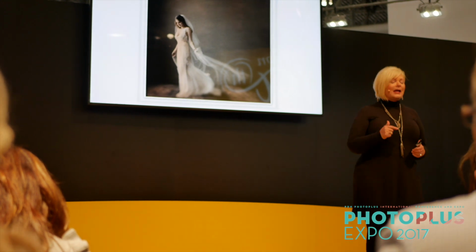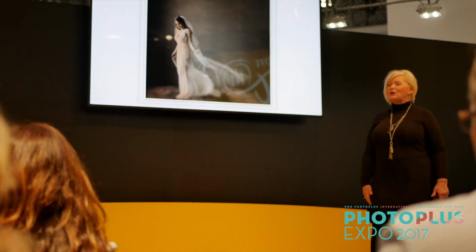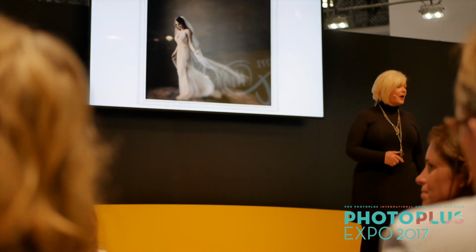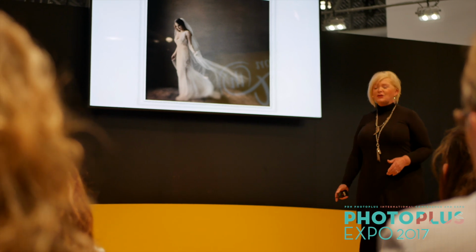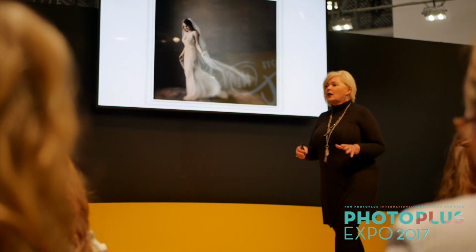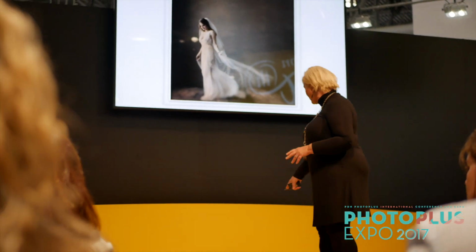So I've got an amazing model, Miss Kimberly. Come on up here, darling. Kimberly is going to periodically allow me to demonstrate some of my techniques in posing with you, and it's all about posing in relation to the light source. Yeah, I want her right up here.